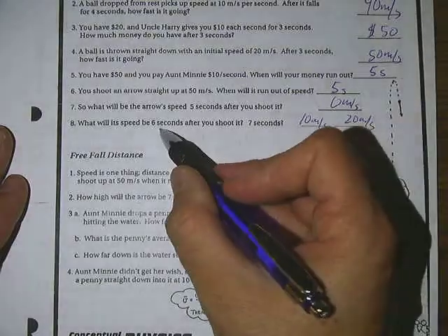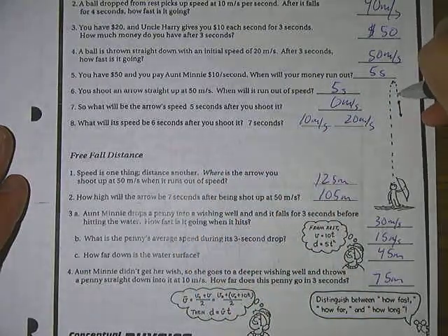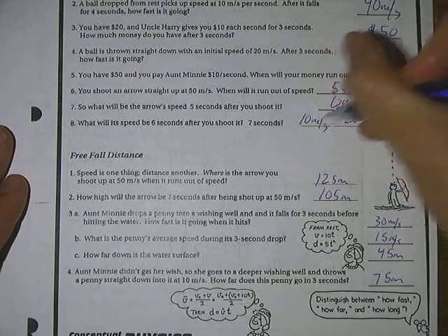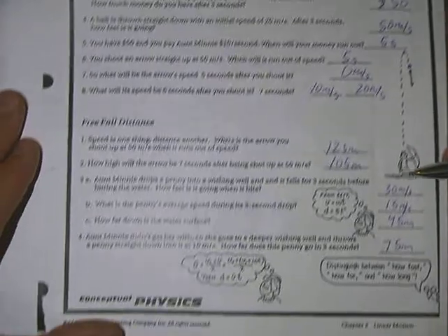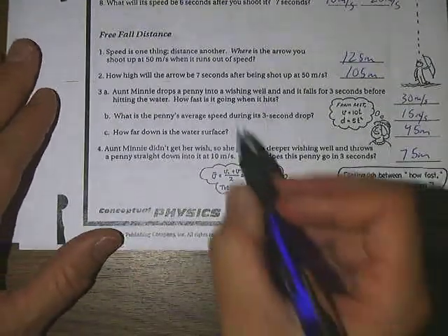Well, it's 0. It's the very peak here. It stopped moving for a split second. Then at 6 seconds, it's fallen down 1, so it speeds up to 10. At 7 seconds, it's fallen down 2 seconds, so it speeds up to 20.